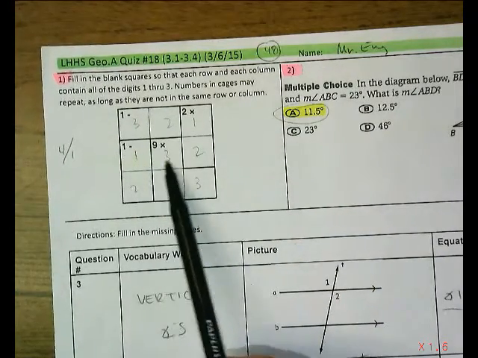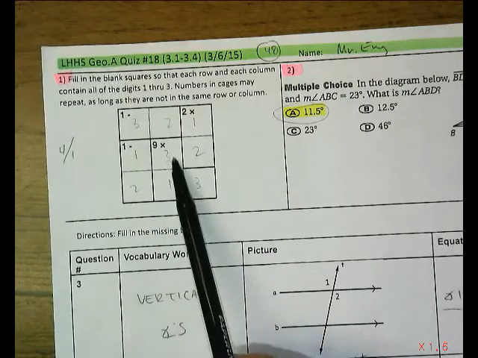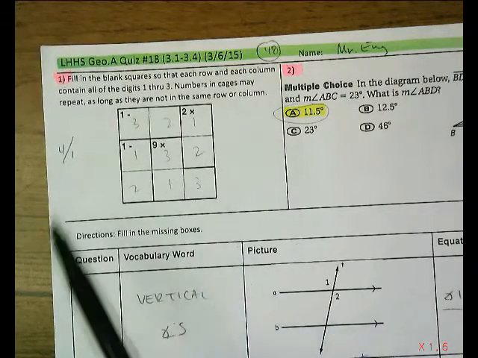And recognize the number I'm missing here. Let's just say it's 1 there. This would be 3. That would be 1. So 3 times 1 times 3 equals 9.